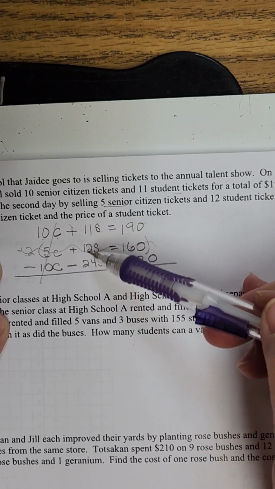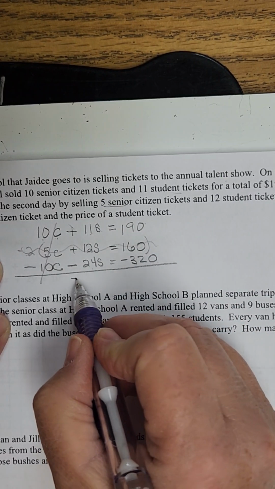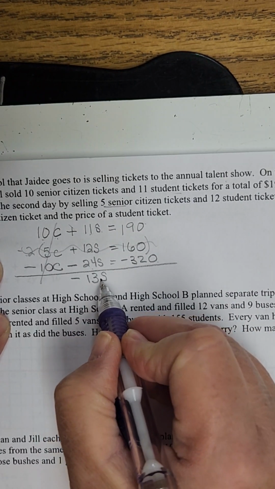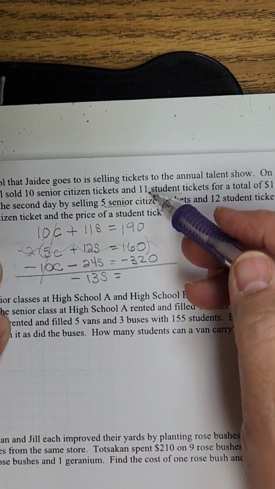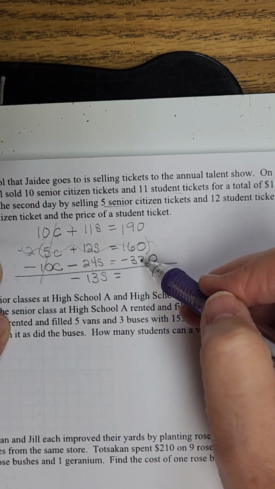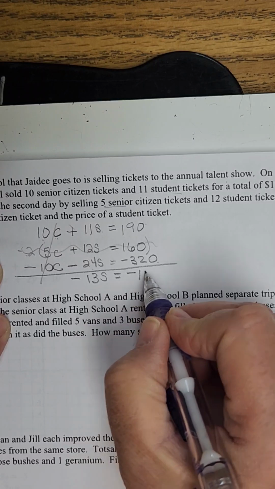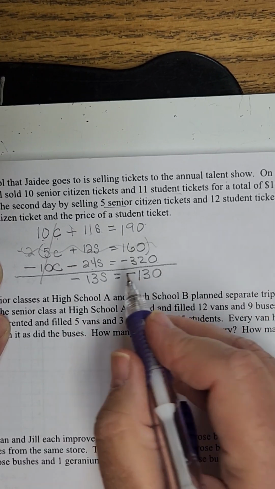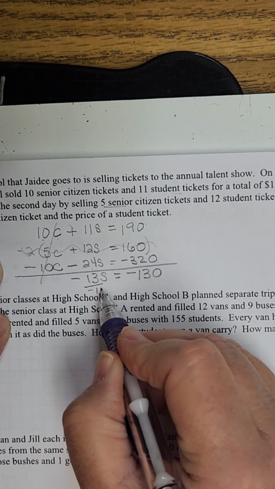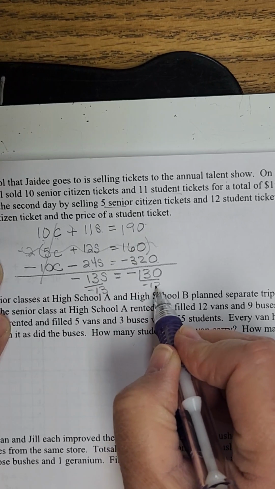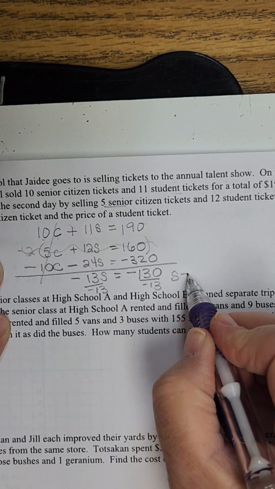And then 11 plus a -24 is a -13s equals -320, and a +190 is a -130. So when I divide by a -13, s is going to be 10.